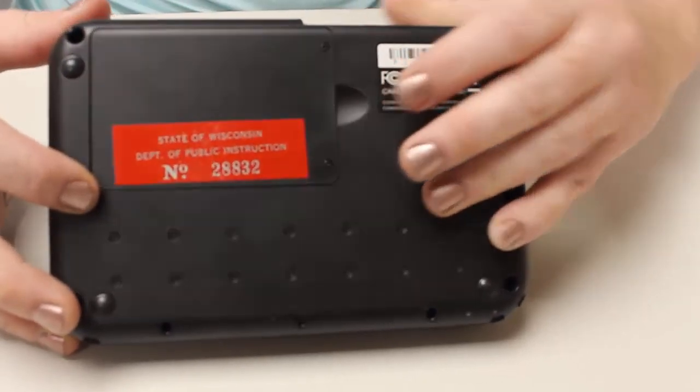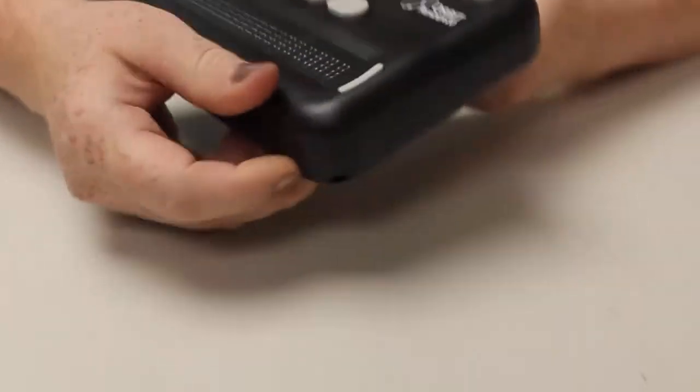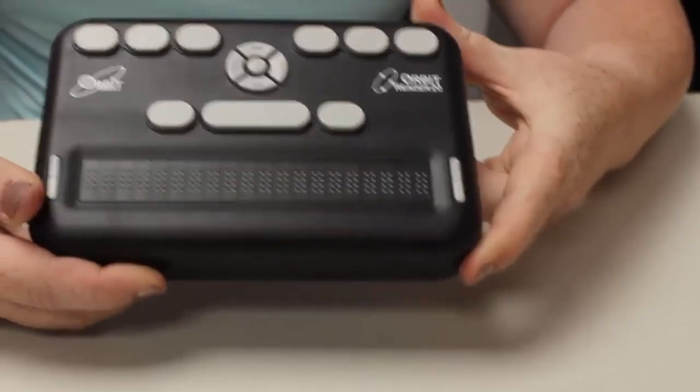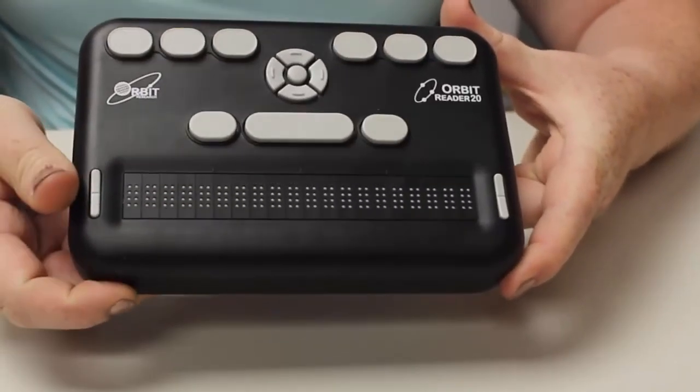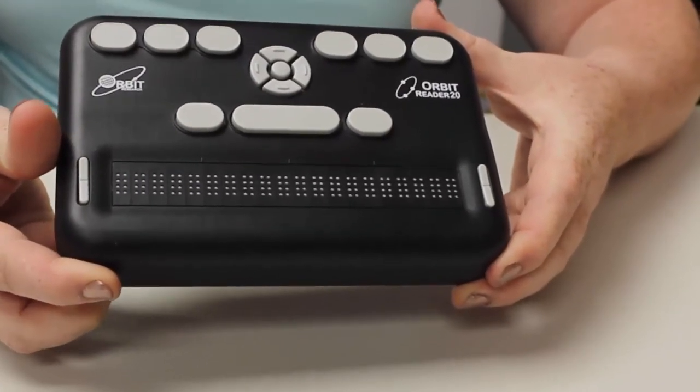So that's pretty much it for the orientation to the unit. I hope that this has been helpful, and in the next video in the series, we will progress into talking about the menus.